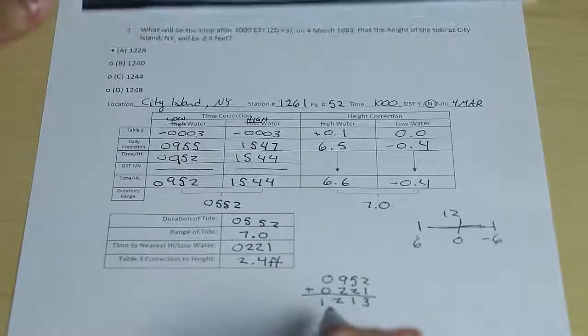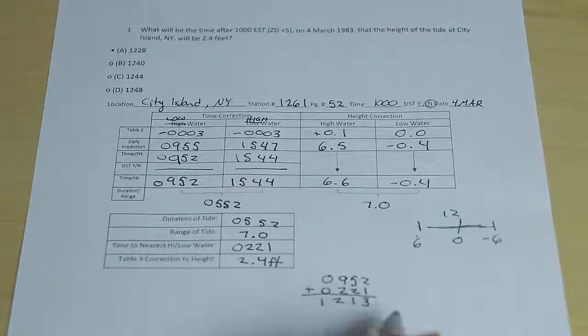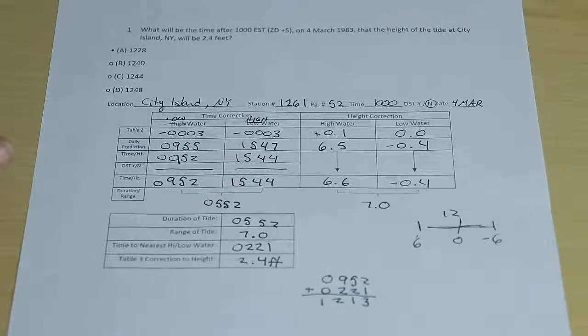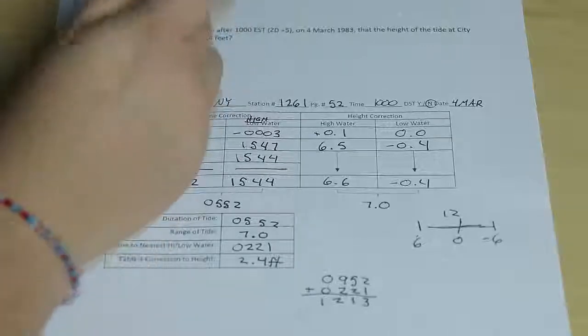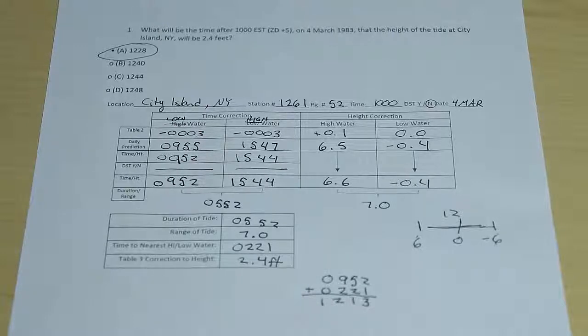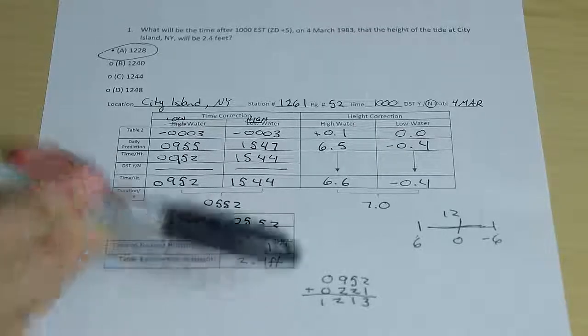So you have 1213. It doesn't really match up with any of these answers, but that is the correct response because we don't interpolate between the tables. So you do have some of these inaccuracies. So your answer ends up being the closest one. Some of your problems will come out dead on, unlike this one. Some of your problems you'll be off just a couple minutes, and some you'll be off almost 10 minutes, like I am here.